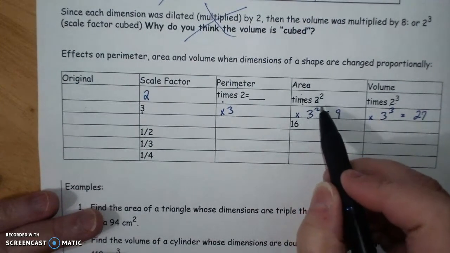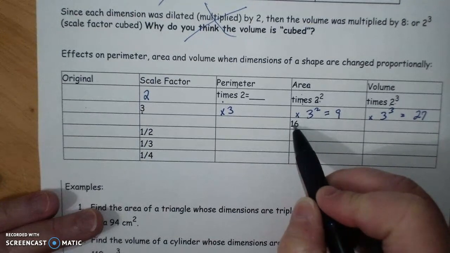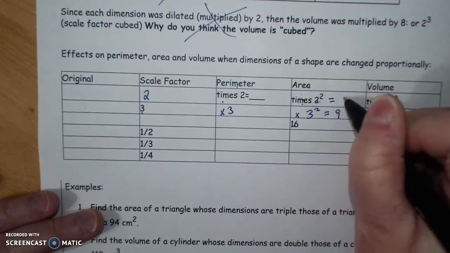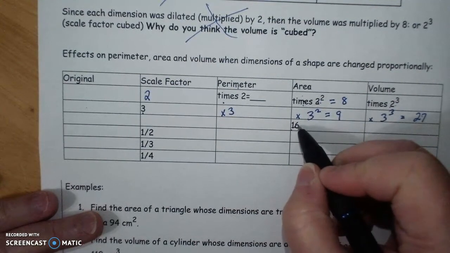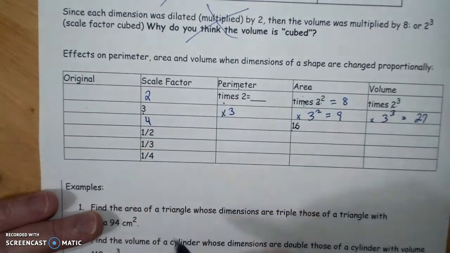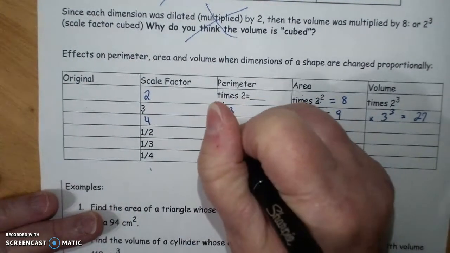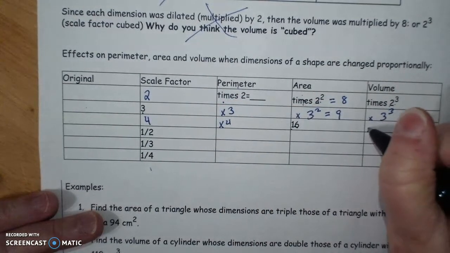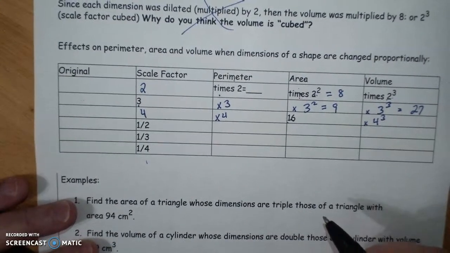If my area was times 16, this is the square root of 16, which means the scale factor would be 4, because 4 squared is 16. This would be times 4, and this would be times 4 cubed, and that gets to be a bigger number.